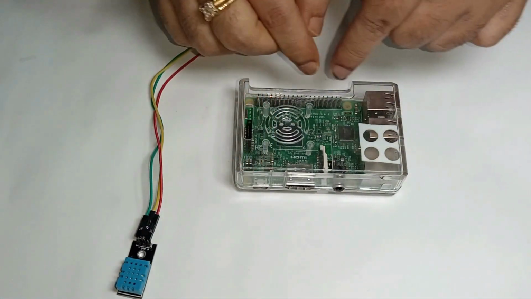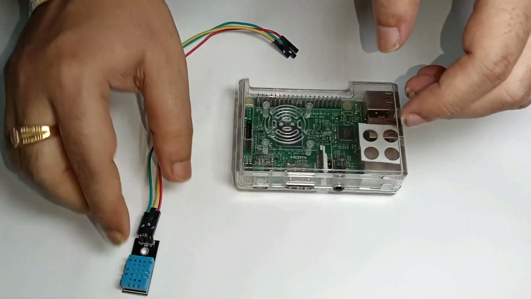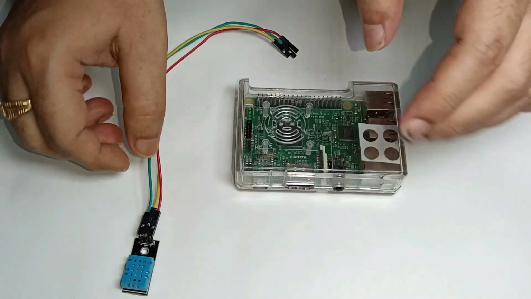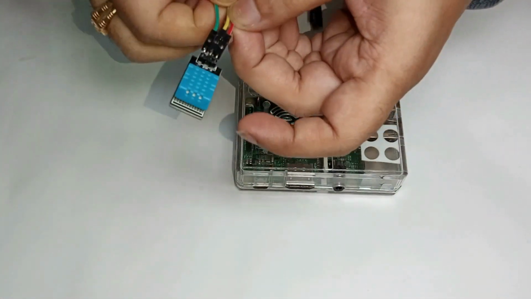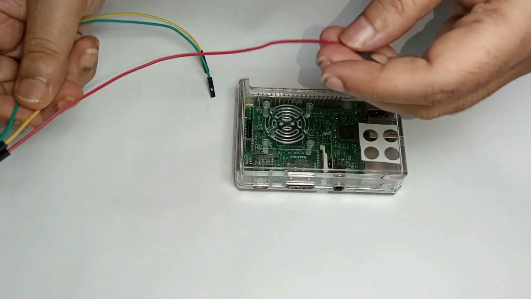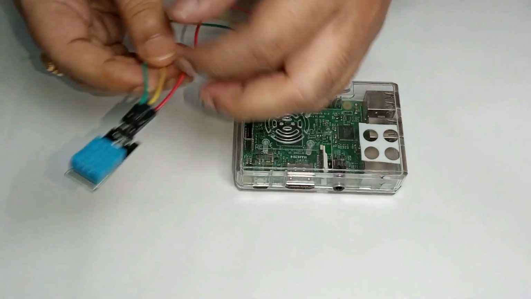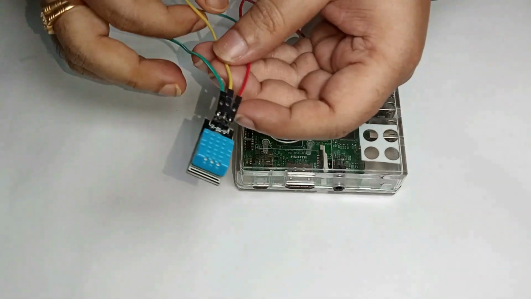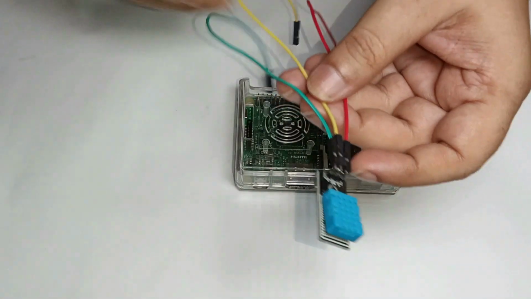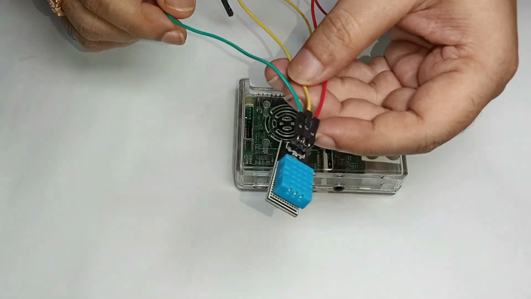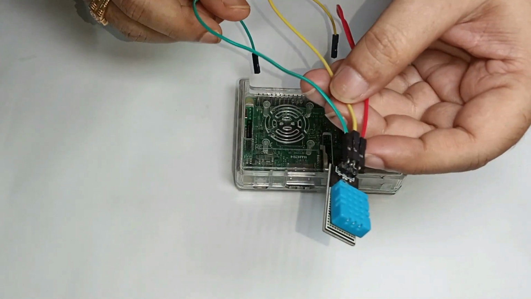This is Raspberry Pi. Already I have discussed that. This is the DHT11 sensor which has 3 pins. The positive, the red one, will be connected to 5 volt of Raspberry Pi. The middle one, that is the data pin, will be connected to GPIO pin number 4 of Raspberry Pi, and the negative, that is ground, will be connected to the ground pin of Raspberry Pi.